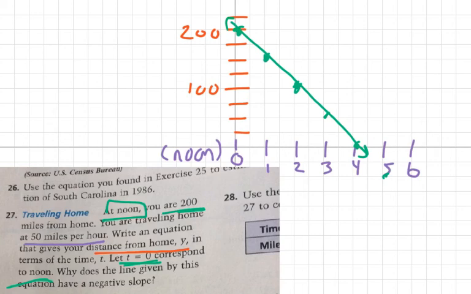Okay. So now that I've done this, and really I haven't done anything in terms of writing an equation, all I've done here is take this information and put it on a graph so I could see it differently. Now that I've done that, I can see that my y-intercept is 200. And I have enough information to be able to get my slope. In fact, I can actually get it from the graph.